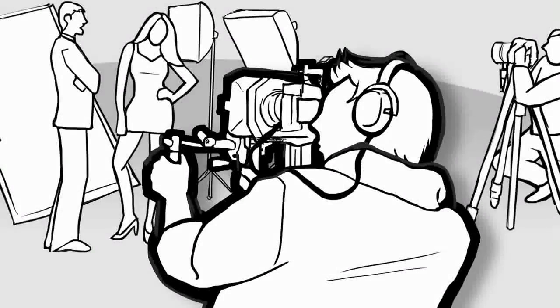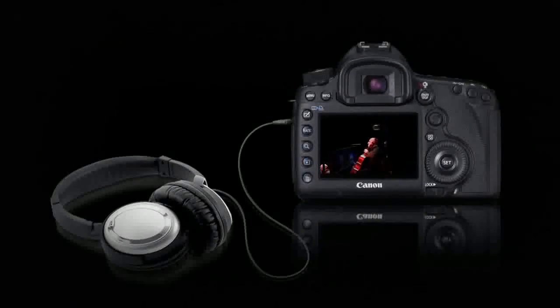With headphones attached to the headphone terminal, you can now monitor the sound recording while shooting movies. You can also use headphones to listen to the recorded sound during movie playback.